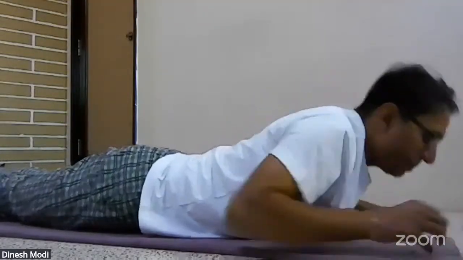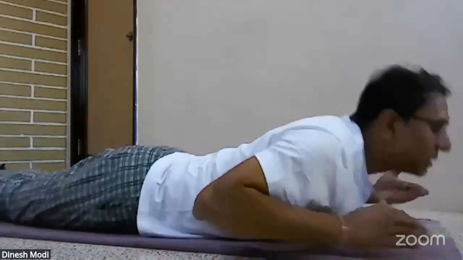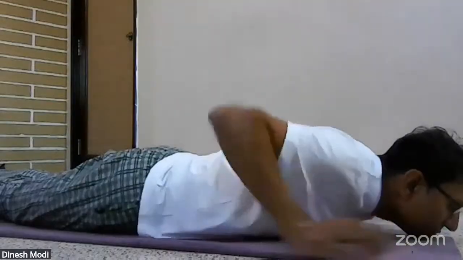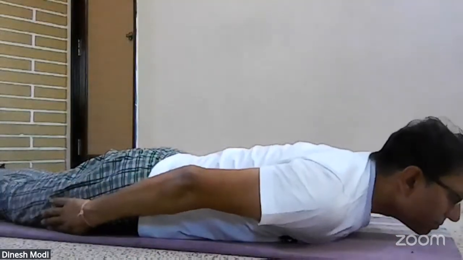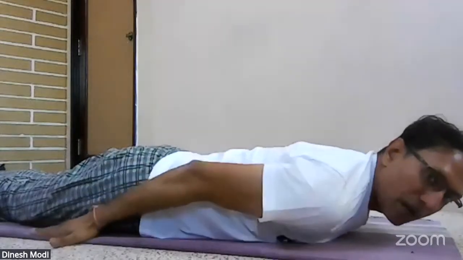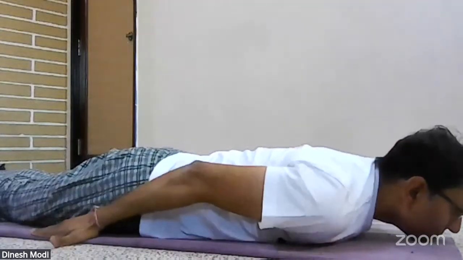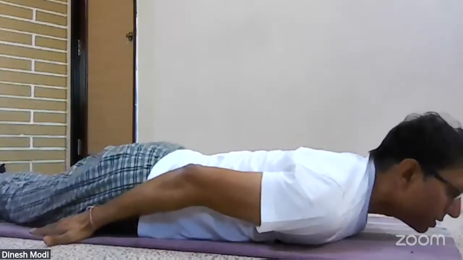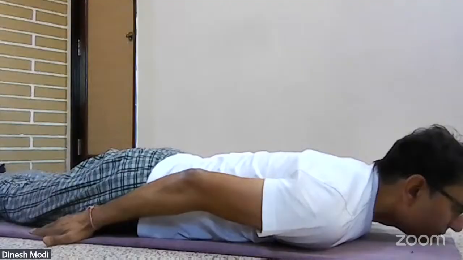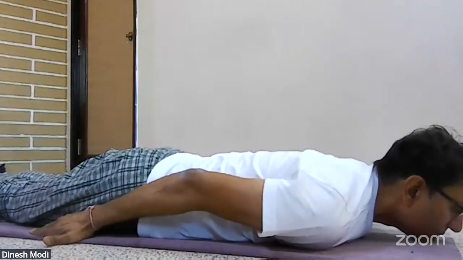So lie down on your stomach. We are doing the Dhanurasana, bow pose. Chin touching the ground. Hands are straight, palms facing down. Keep your body straight, your legs straight.